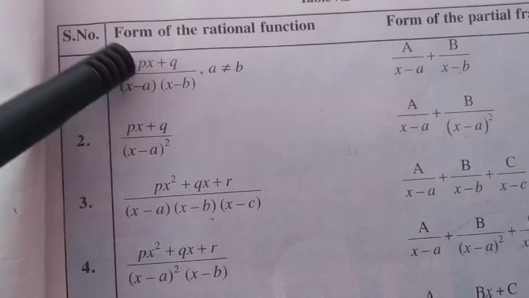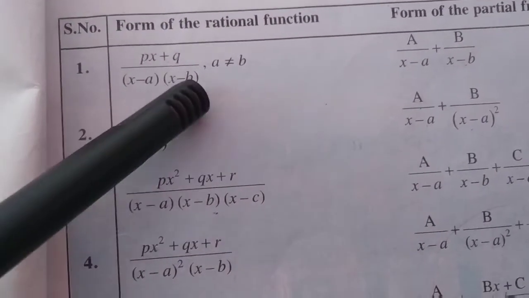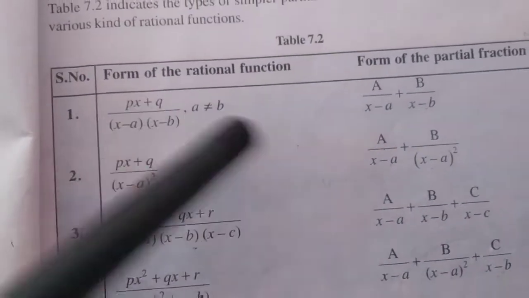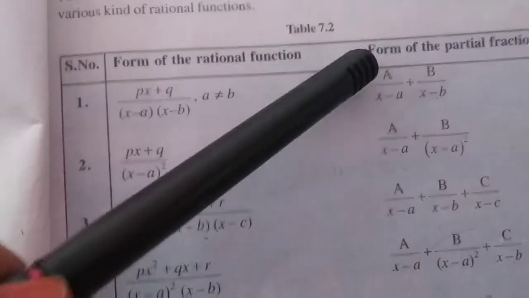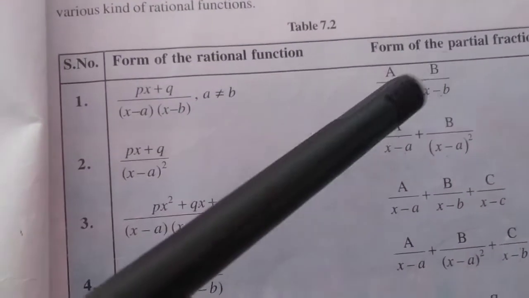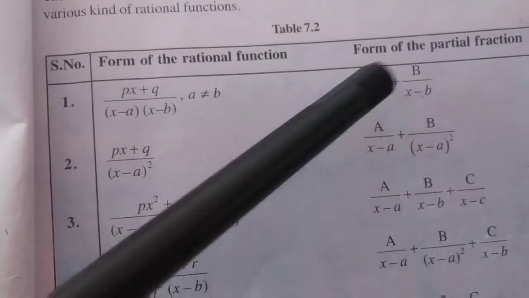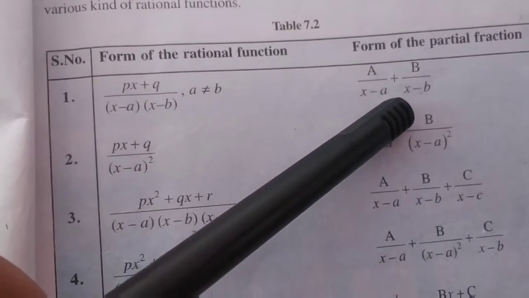If it is of the form linear divided by a quadratic which you can factorize, that is, there are two factors, then you can write it as a divided by the first factor plus b divided by the second factor: A divided by x minus a plus B divided by x minus b.